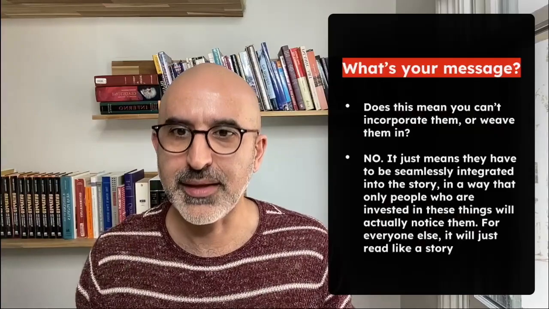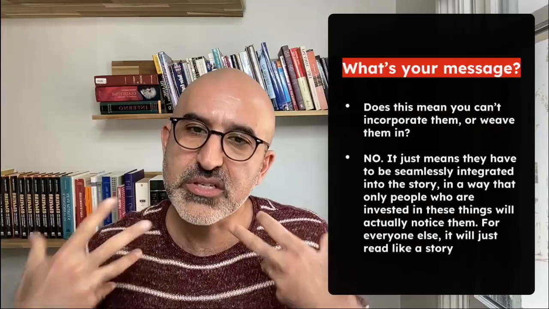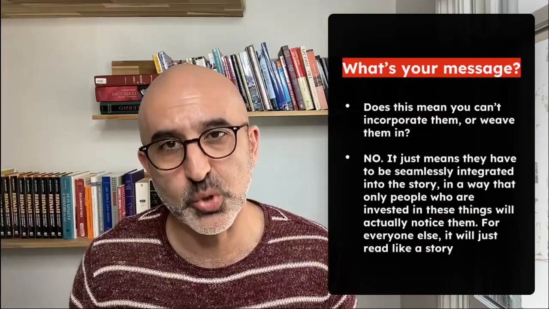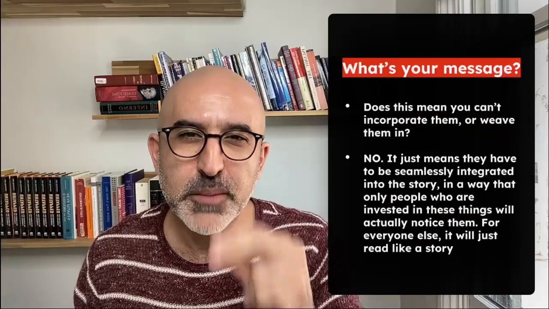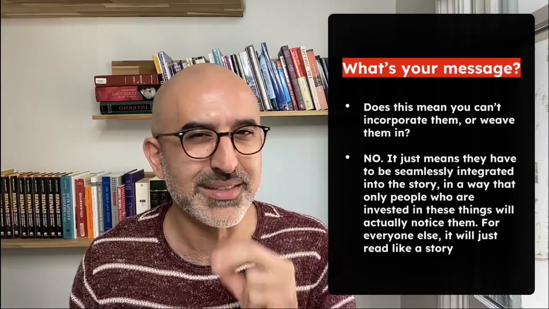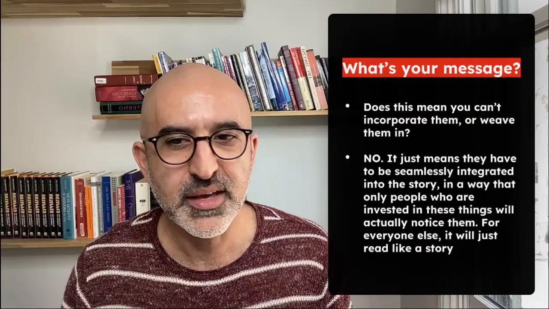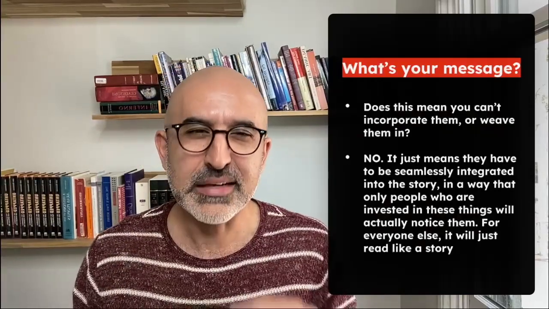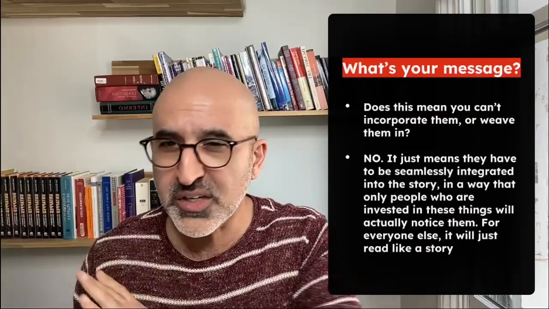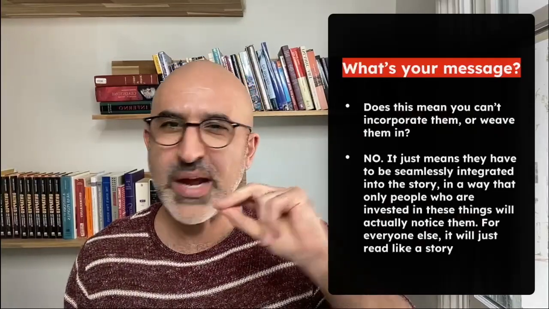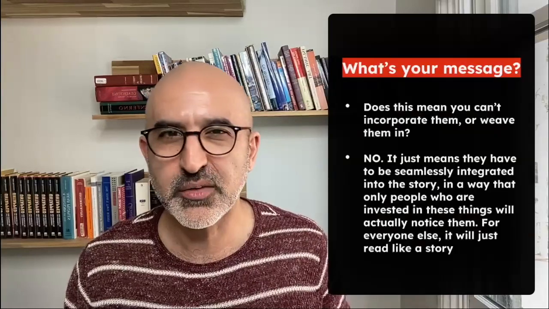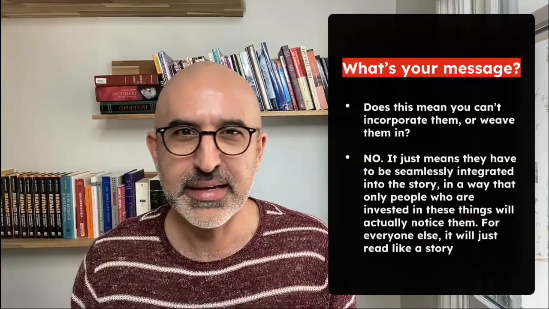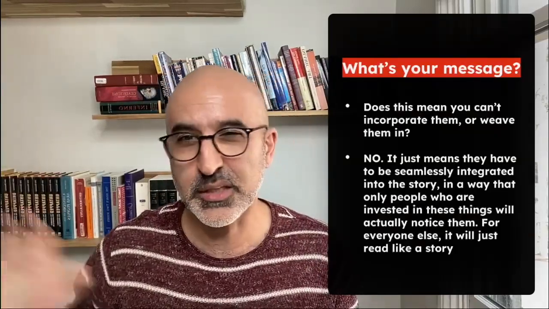But here's the thing. That stuff has to be seamlessly integrated into the story in a way that only people really invested in these things will actually notice them, right? For everyone else, your book is just going to read like a great story. And at some point on page 132, in the middle of some random paragraph somewhere, you're going to drop in a little bit of that. And then you're going to do that again 6 pages later, a little bit more.